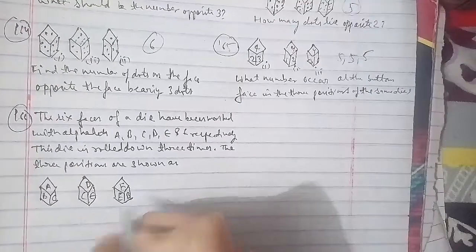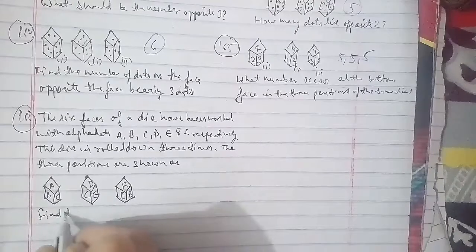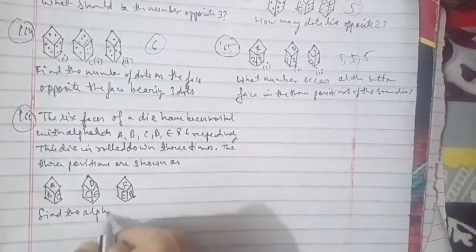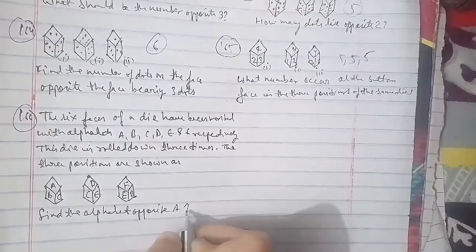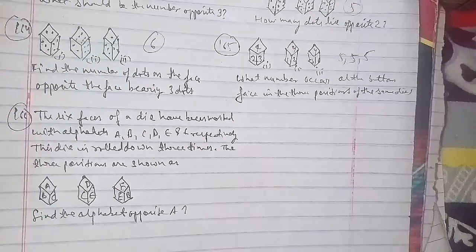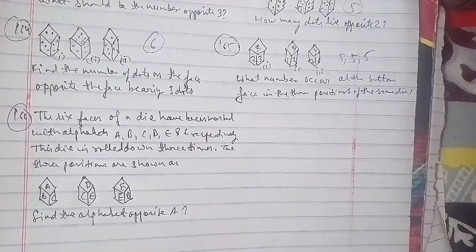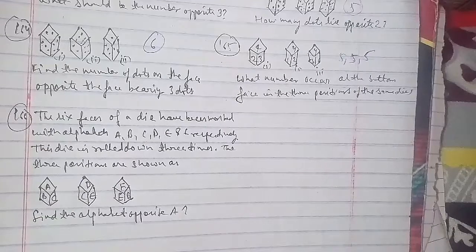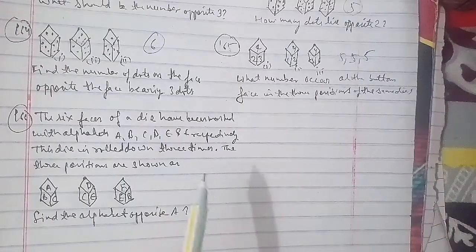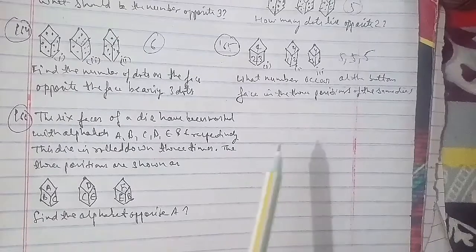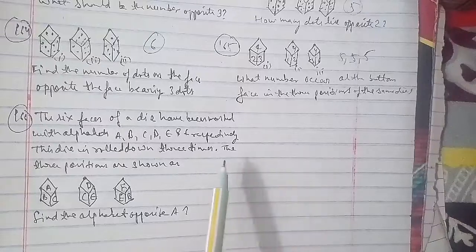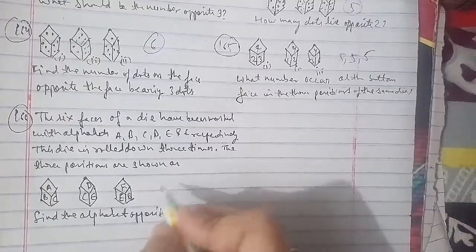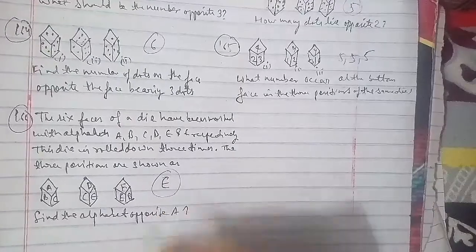So the question being asked here is: find the alphabet opposite A. The options we have are B, C, D and E. So from the second and third figures, it is clear that C, D, B and F cannot appear opposite E. So A appears opposite E, and E is the alphabet opposite A here.